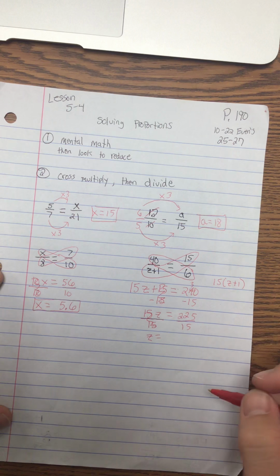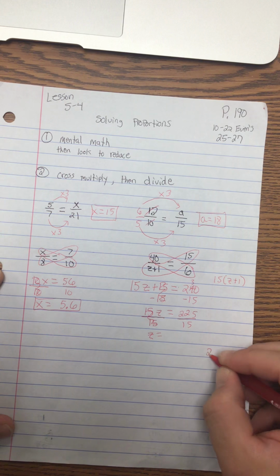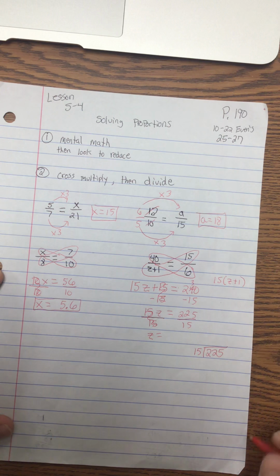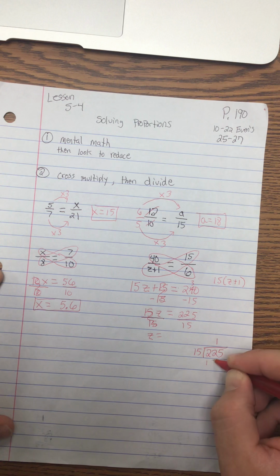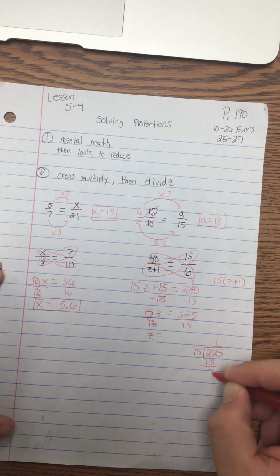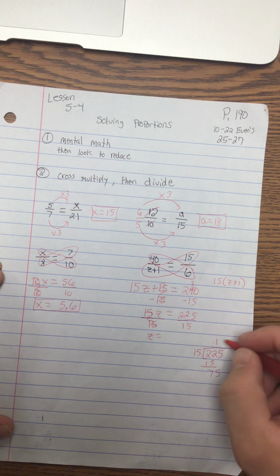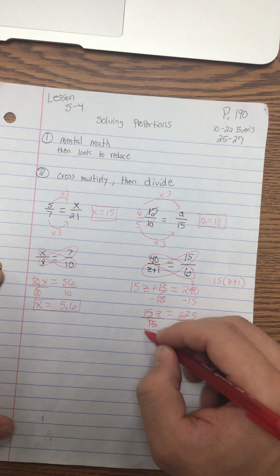And then we're going to take 225 divided by 15. Now, if you don't know what this is off the top of your head, that's fine. You can always just set it up. Top number goes on the inside, and bottom number goes on the outside. 15 goes into 22 once. And I need to subtract 22 and 15. 7, bring down the 5, and 15 goes into 75 5 times. So z equals 15.